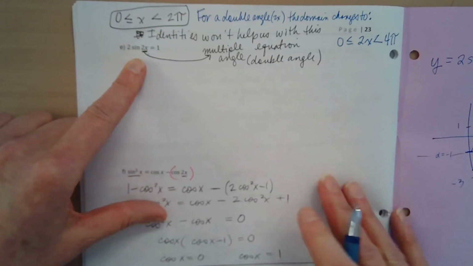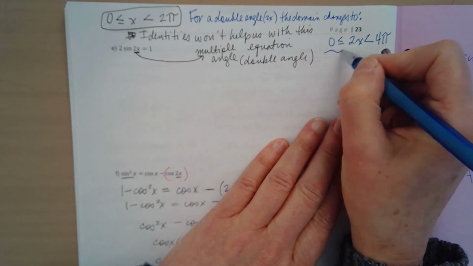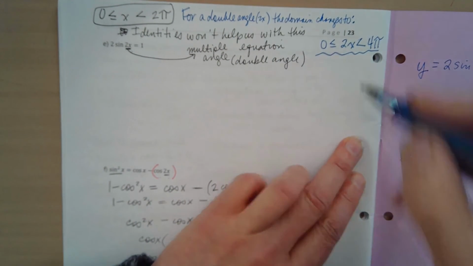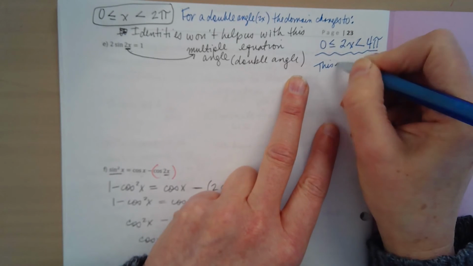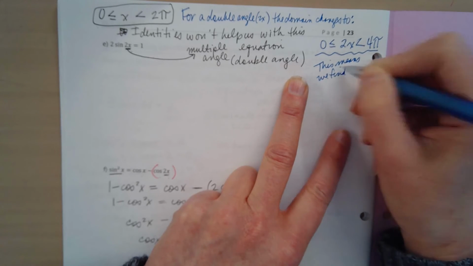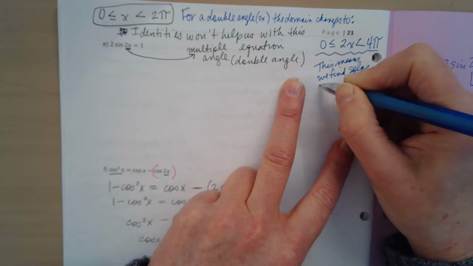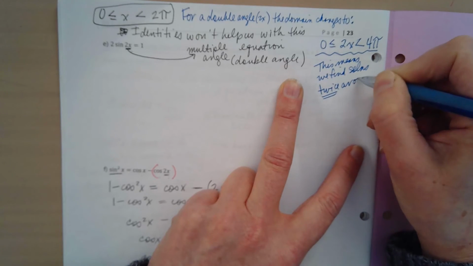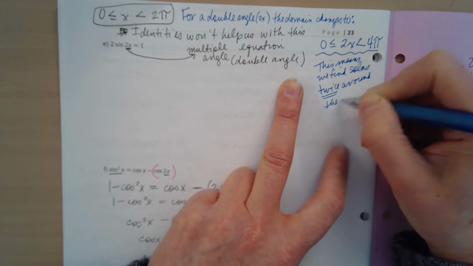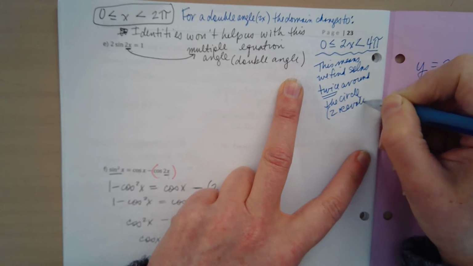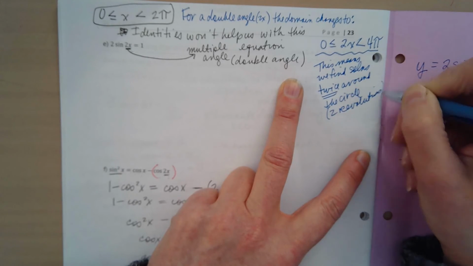Okay? That 2 means I have to search 2 rotations. So that means I'm not really searching 4 pi, but I'm going to go twice around the circle. This means we find solutions twice around the circle. 2 revolutions. In essence, that's what that means, right?